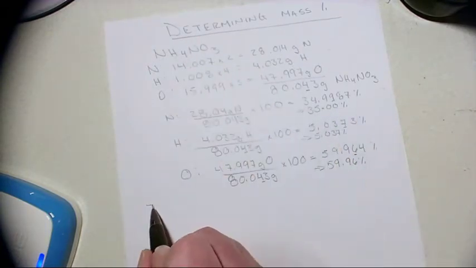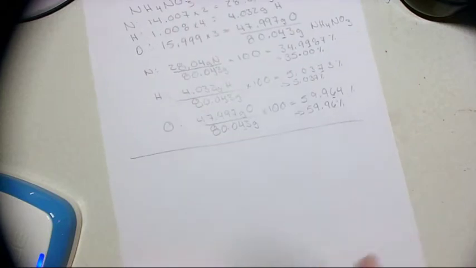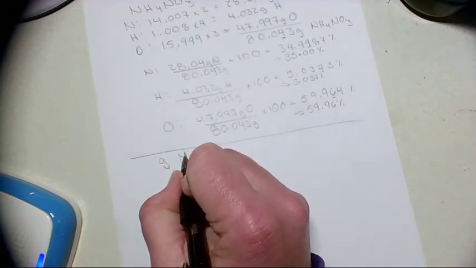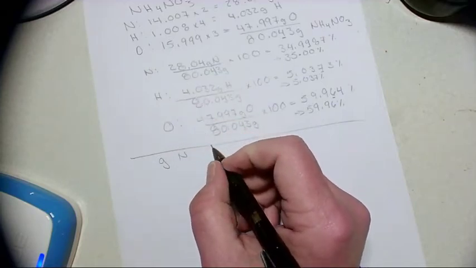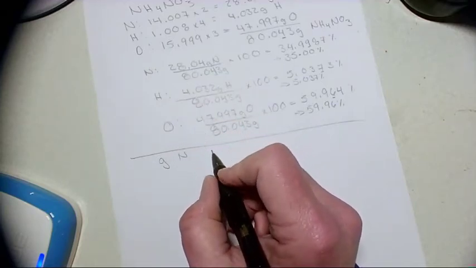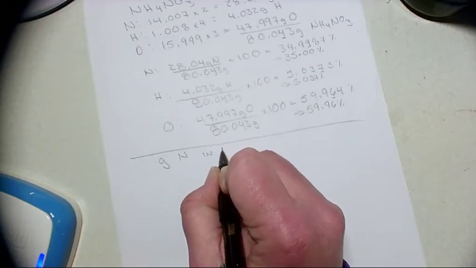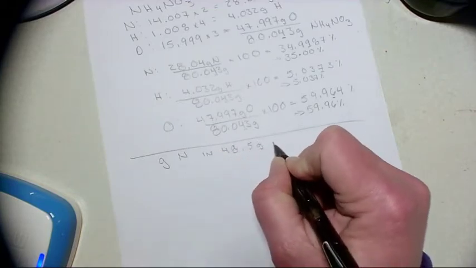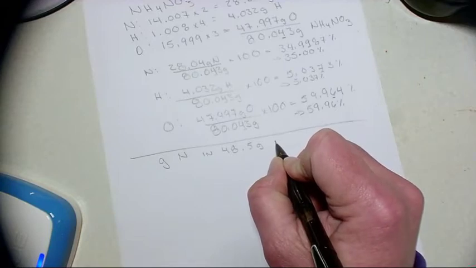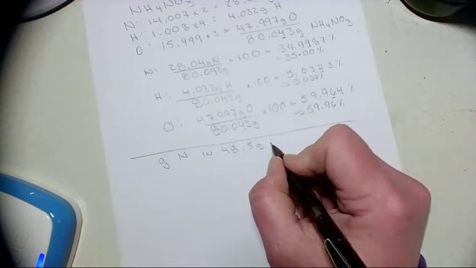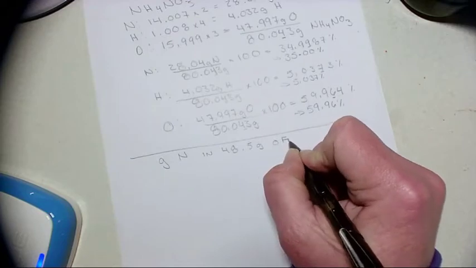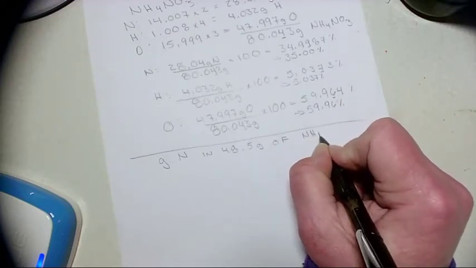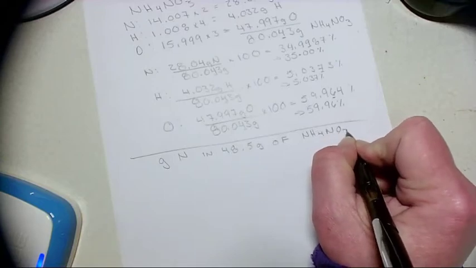So the next question asks us how many grams of nitrogen are in 48.5 grams of ammonium nitrate, the compound that we just did, NH4NO3.